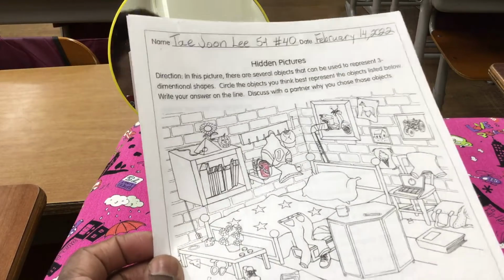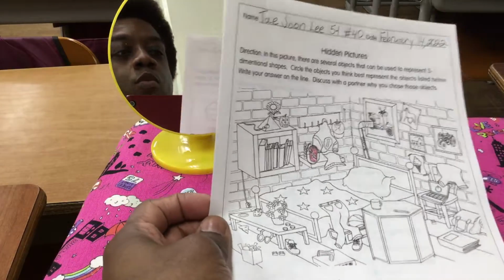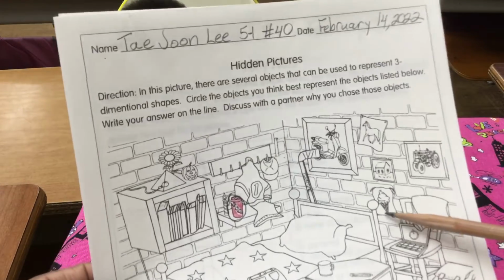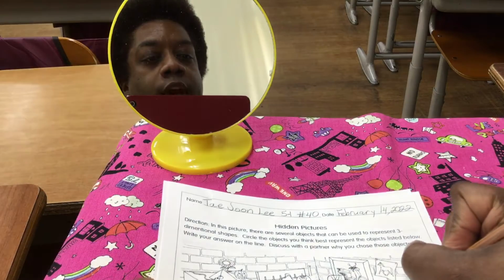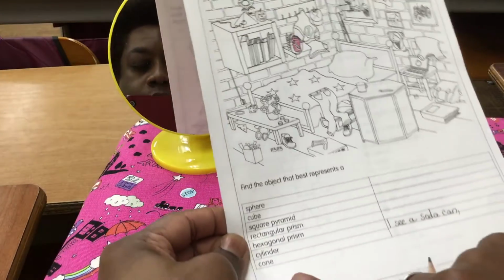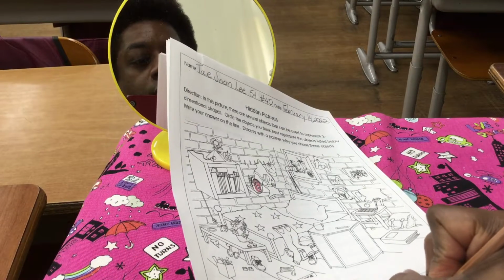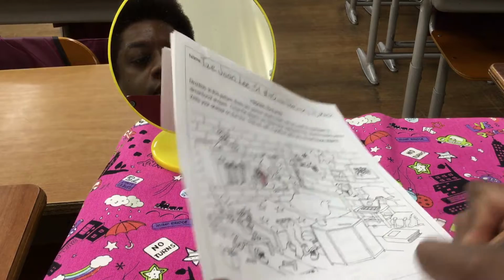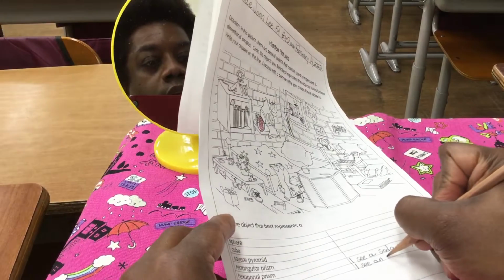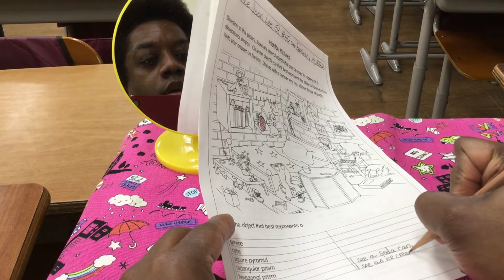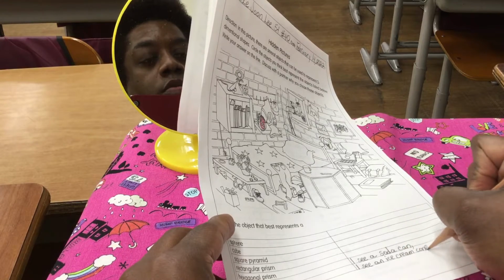Now, I will do one more with you. I like the ice cream cone, so I'm going to circle that. Down here where it says cone, I see an ice cream cone.